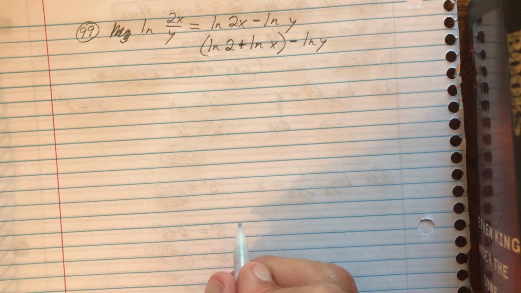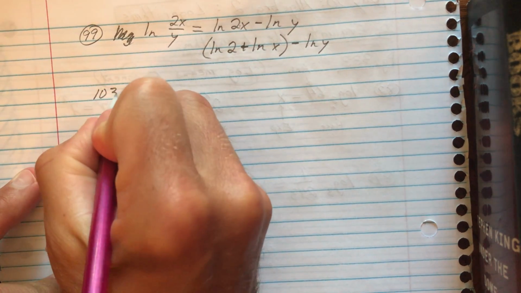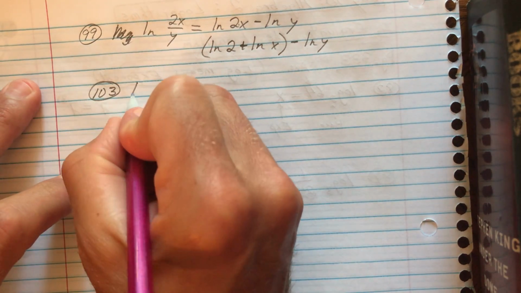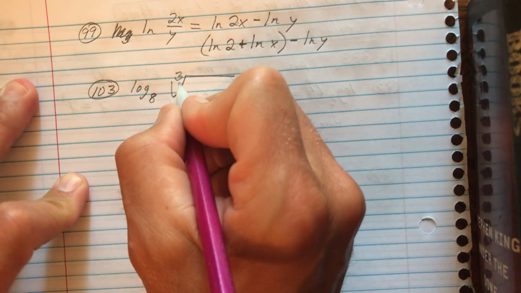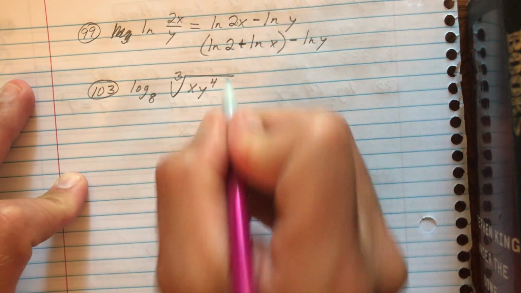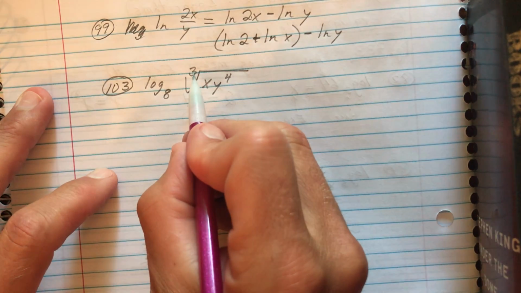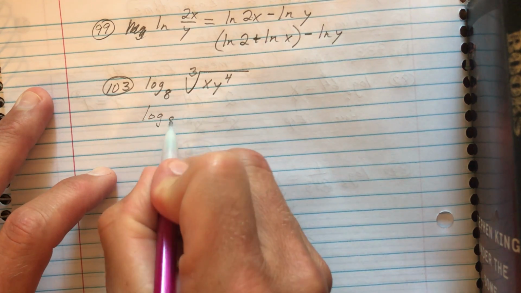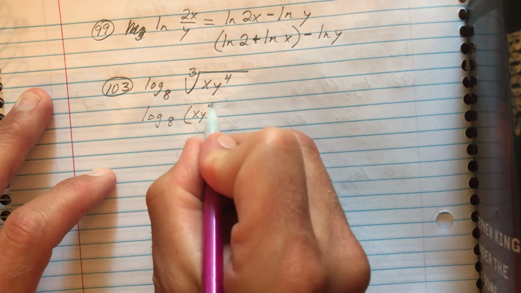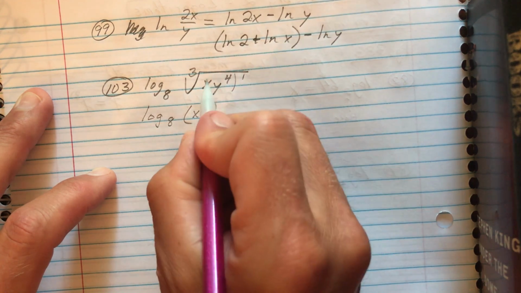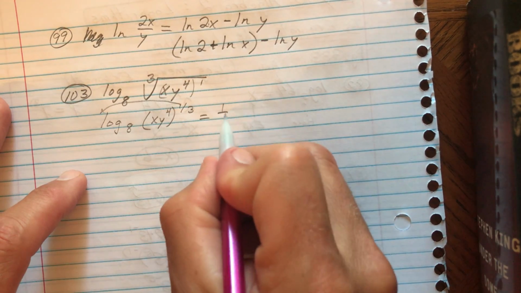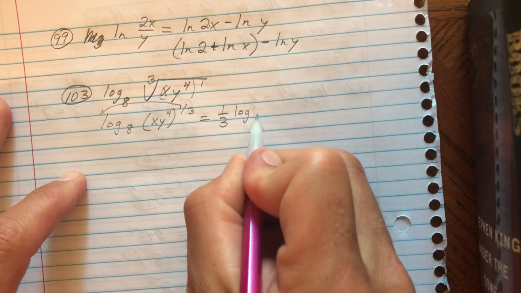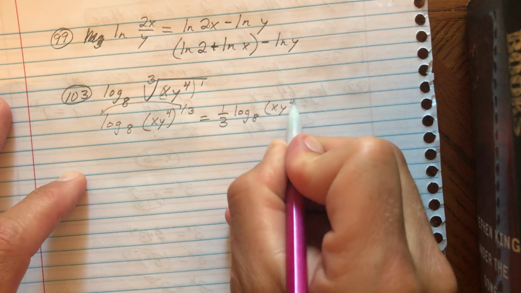And then finally, in this section, let's do number 103. What if you have log base 8 of the cube root of xy to the fourth? So overall, this is a radical, which we could take this xy to the fourth and rewrite as 1/3, which can be moved out in front. So we have 1/3 log base 8 of xy to the fourth.